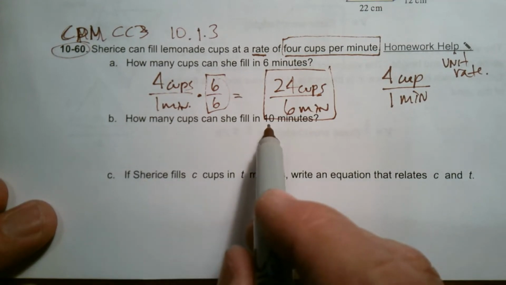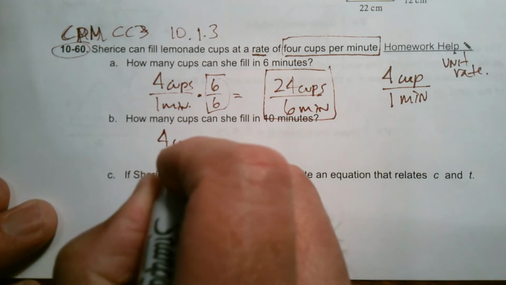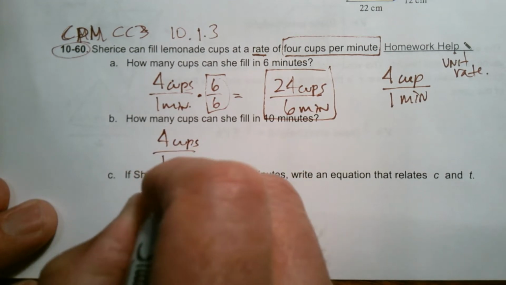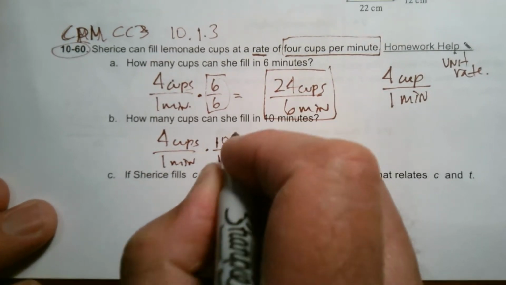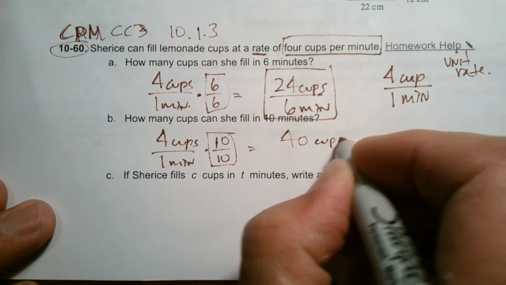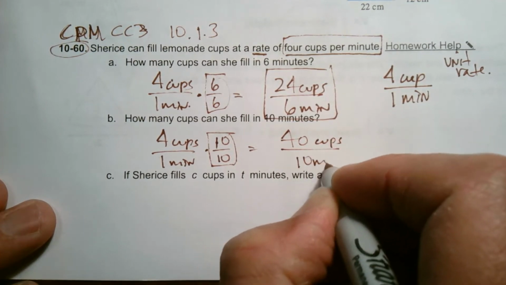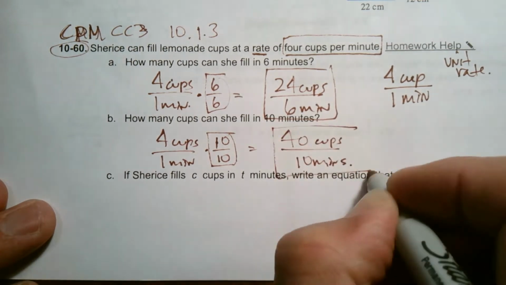How many cups can she fill in 10 minutes? So once again, if it's 4 cups in 1 minute, if I multiply by the giant one of 10 over 10, I get 40 cups in 10 minutes. So there's the answer there.